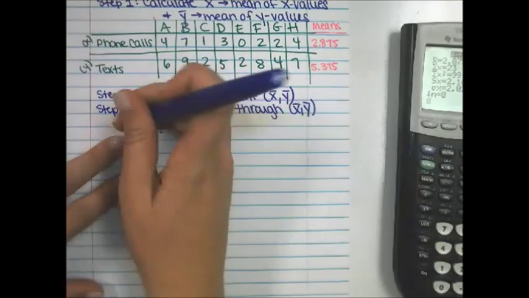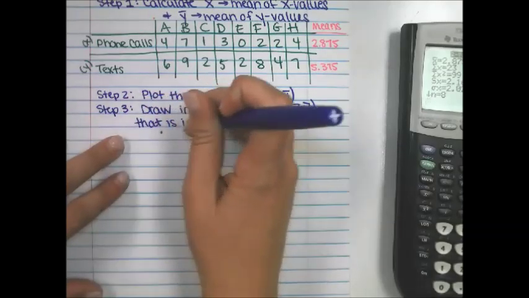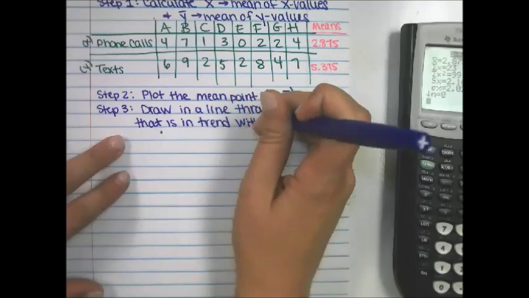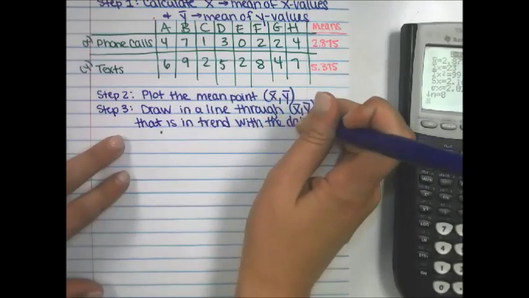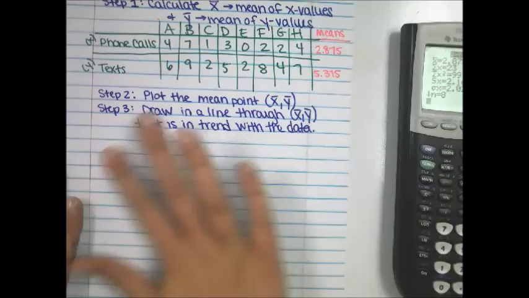So draw a line through the mean point. We're going to draw in a line that's in trend with the data. So you can think like about the same number above and below, just kind of in line with that increasing data. All right, so that's still a method that is not precise, but we could find that line.